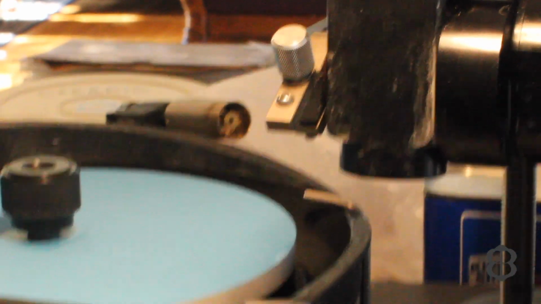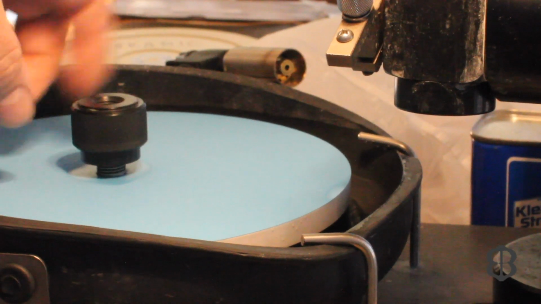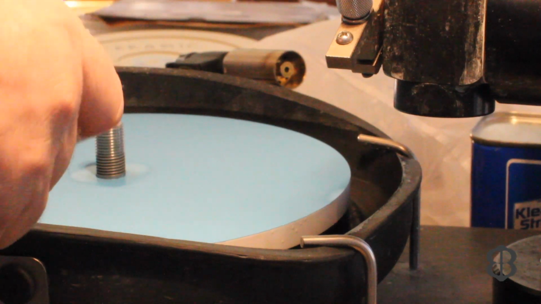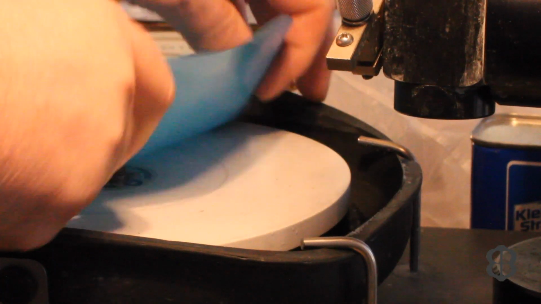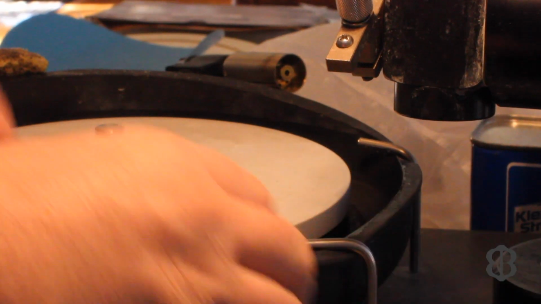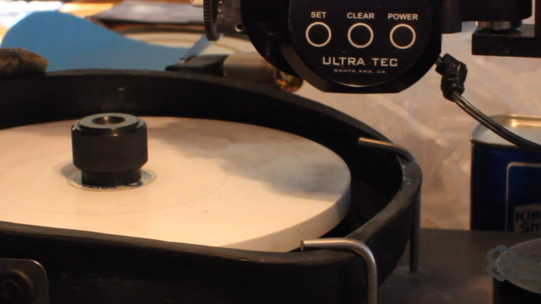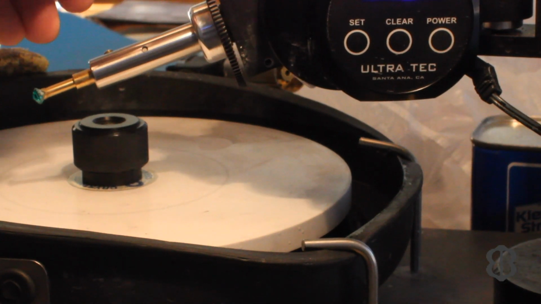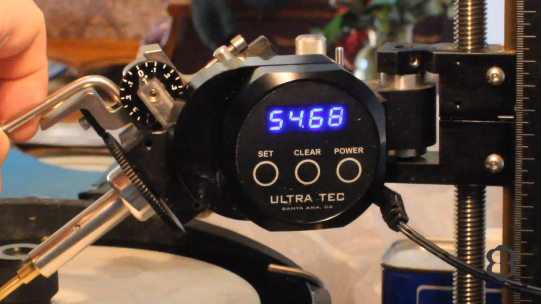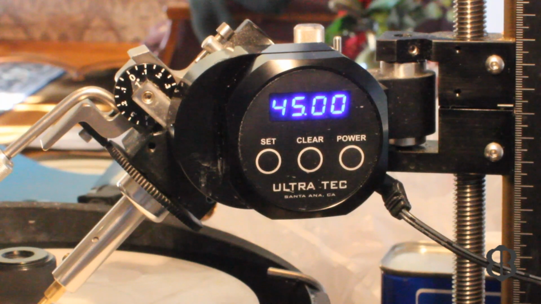So to cut the crown, what we want to do is take off our cerium oxide Ultra Lap. We leave our master lap flattest lap that we got on. We'll set our dial indicator to 45 degrees.